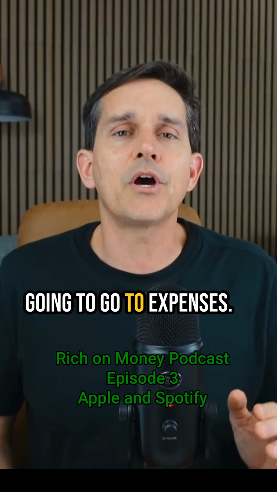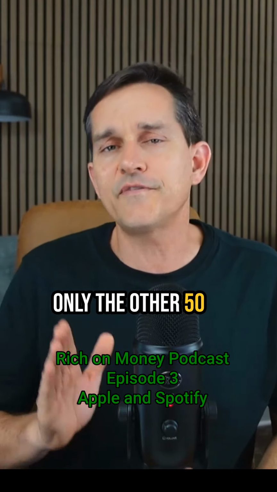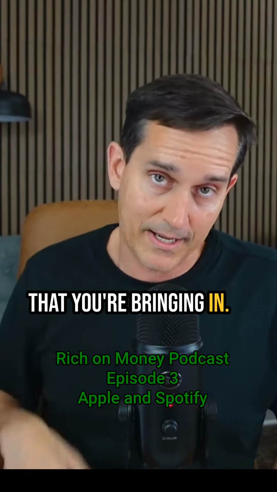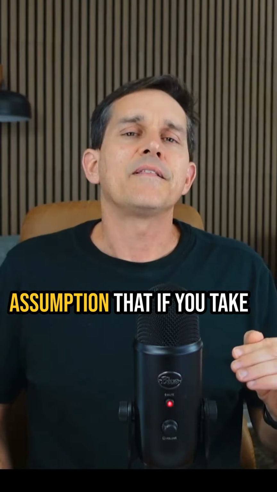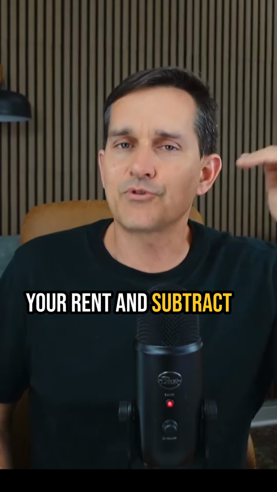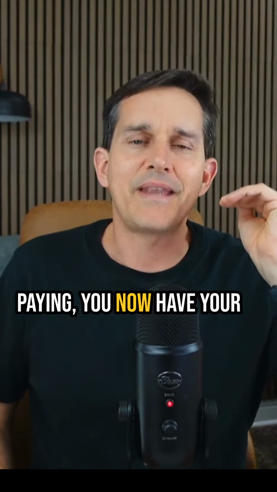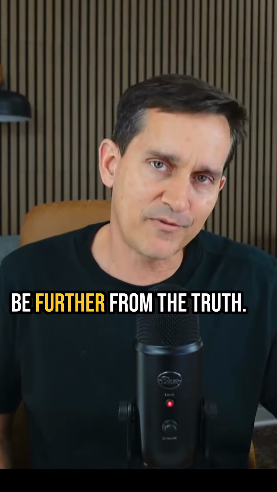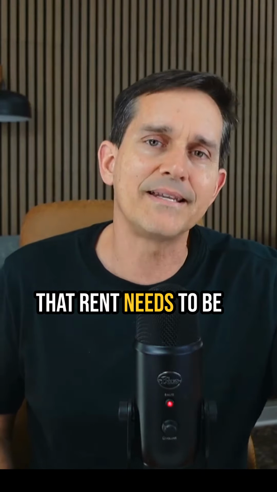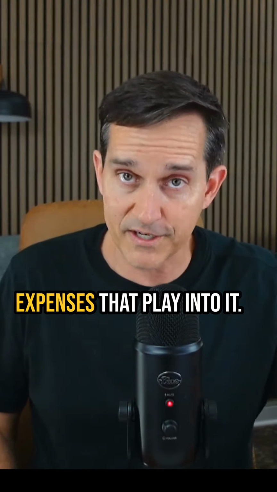The 50% rule states whatever rent you're getting for a property, approximately 50% of that rent is going to go to expenses. Only the other 50% is actual money that you're bringing in. Most people make the false assumption that if you take your rent and subtract the mortgage that you're paying, you now have your cash flow. Nothing could be further from the truth. That rent needs to be decreased by all the expenses that play into it.